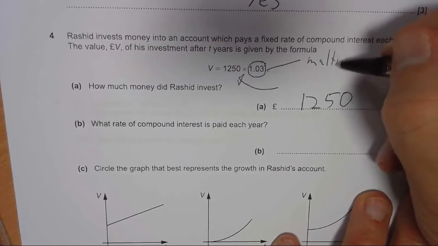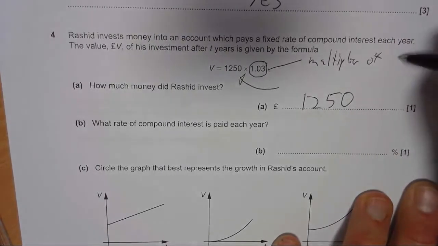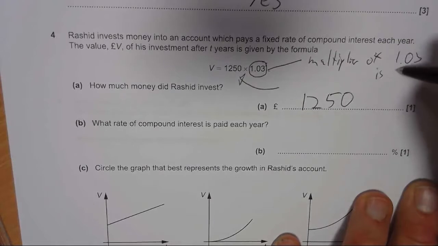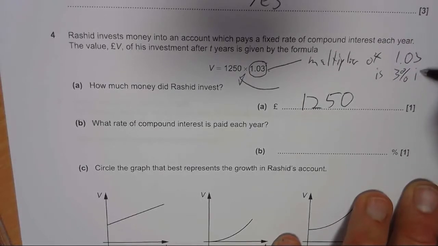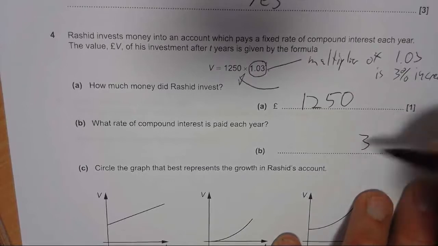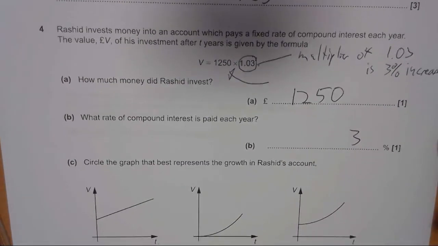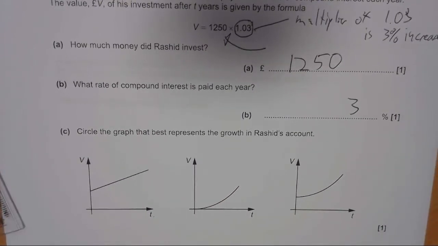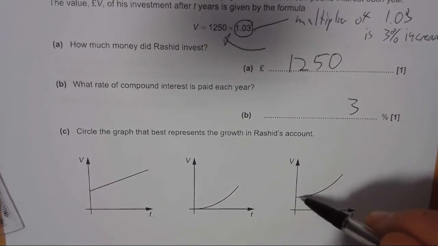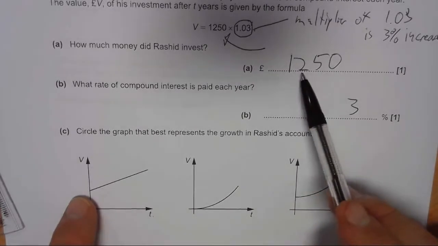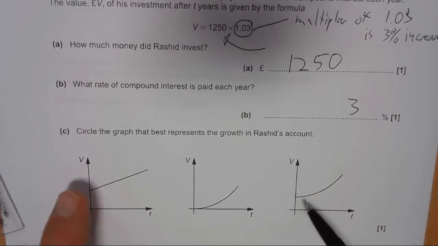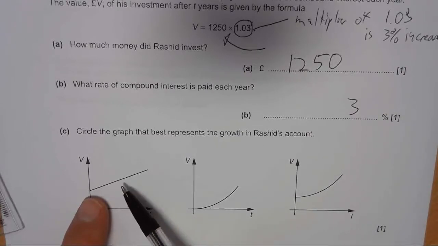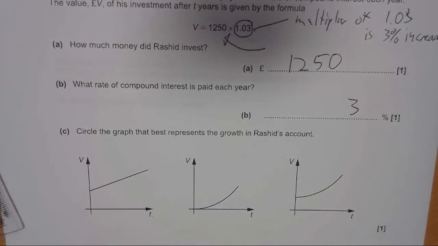So a multiplier of 1.03 is a 3% increase, isn't it? So it's 3%. And then, which one is it most similar to? Which graph best represents it? It's starting with some money. It's starting with 1,250, so it's not starting at 0, so it's one of these two. Now this one would go up equally each year, but if you have compound interest, it goes up by a greater and greater degree each year. So this is my answer.